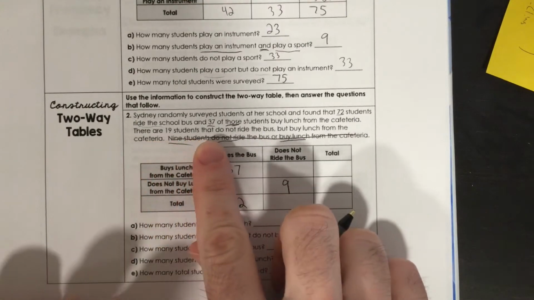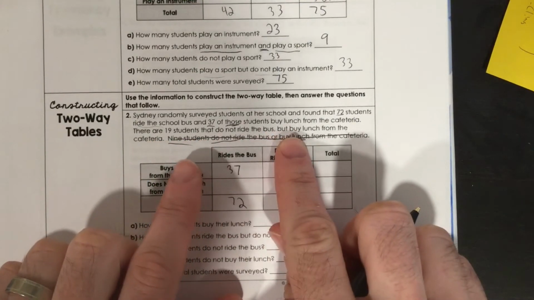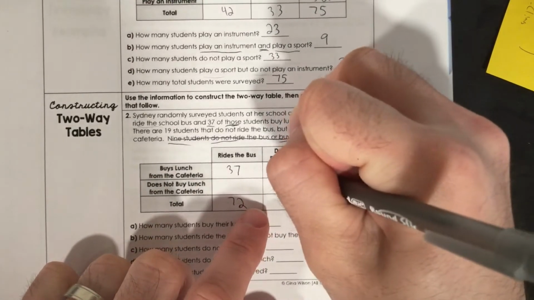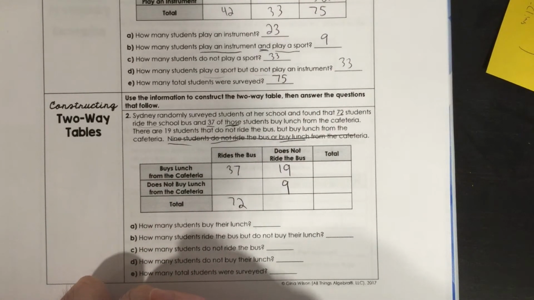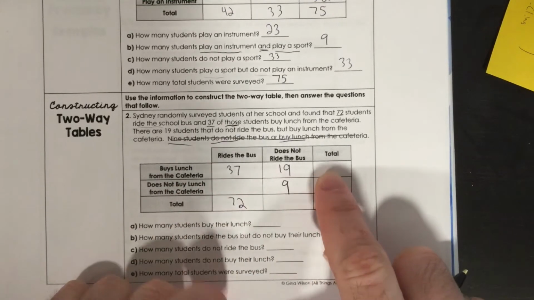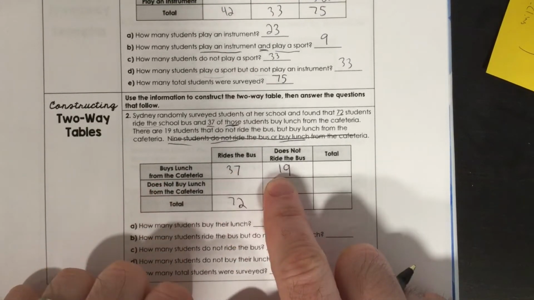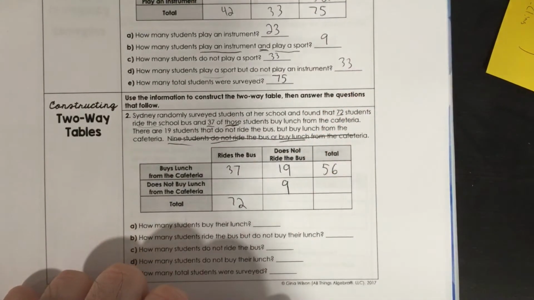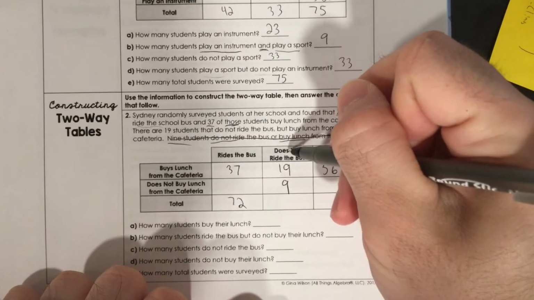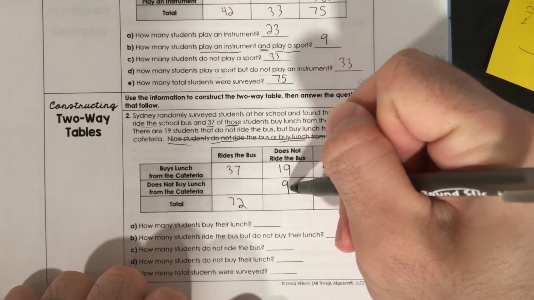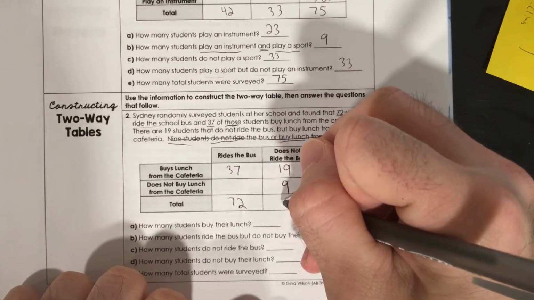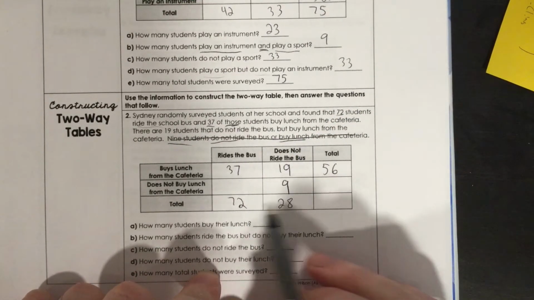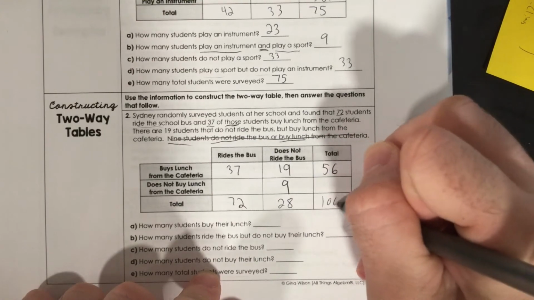There are 19 students that do not ride the bus but buy lunch in the cafeteria. Do not ride the bus but they buy lunch, 19 there. Okay, so I could figure out how many total students buy lunch by adding up 37 and 19, which is 56. I could also find out how many students do not ride the bus by adding 19 and 9 and getting 28. Now this other stuff, if I have a row here, 72 plus 28 is 100.